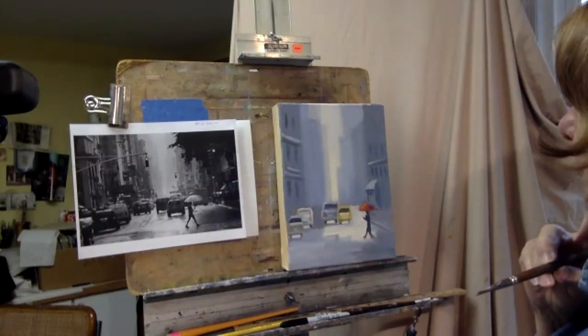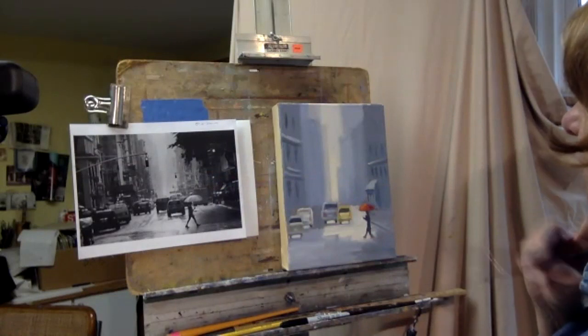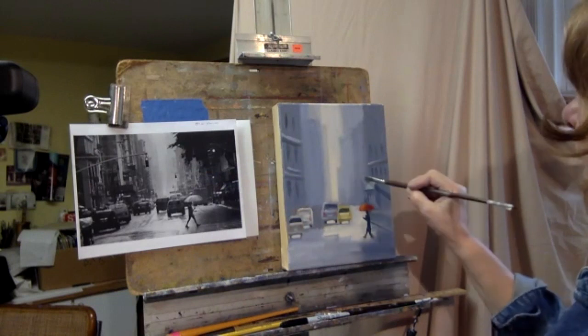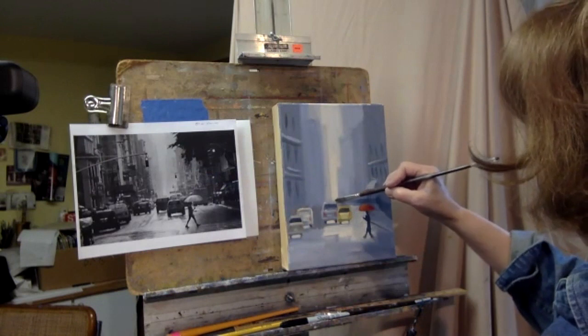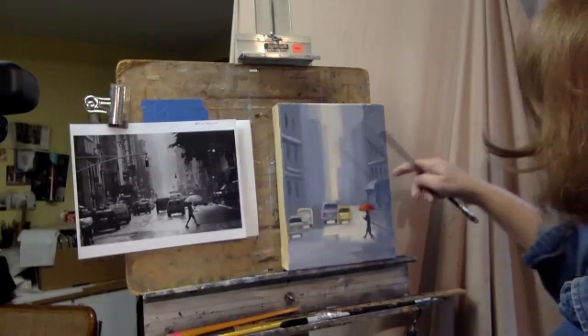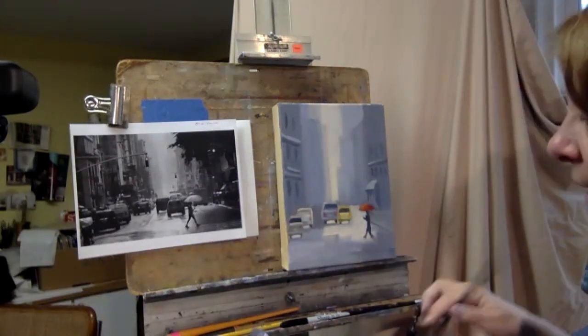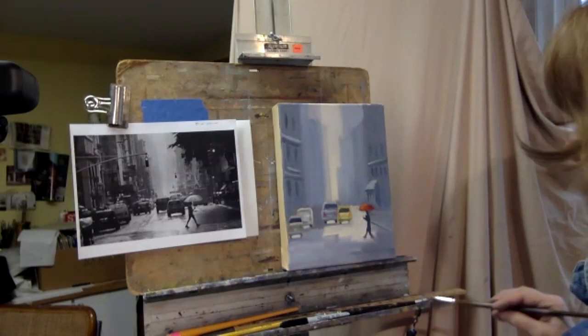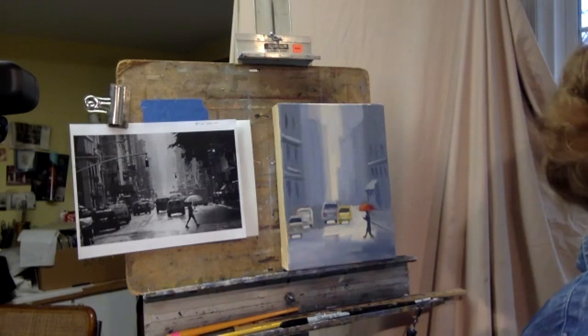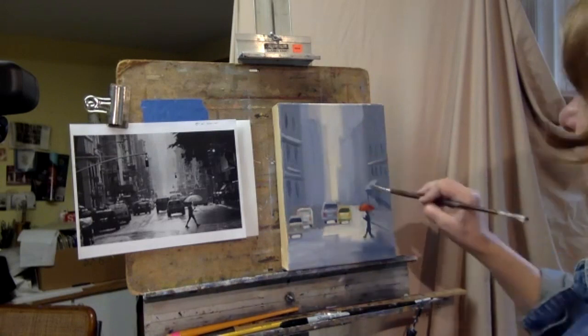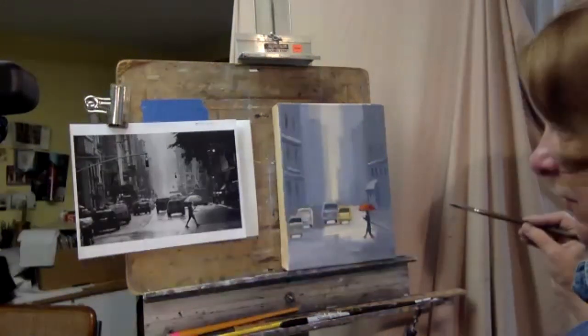You could also, if you decide that you don't want to work wet into wet, let this dry, and then come back in later. You could even draw with pastel pencil or charcoal and draw where you want them. That way you don't have to worry about if you screw up. However, we don't have a lot of detail in here. If we screw up, we just fix it.